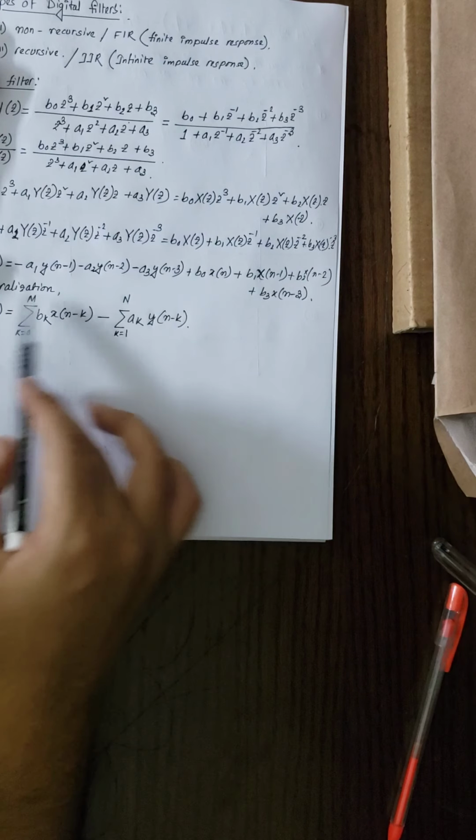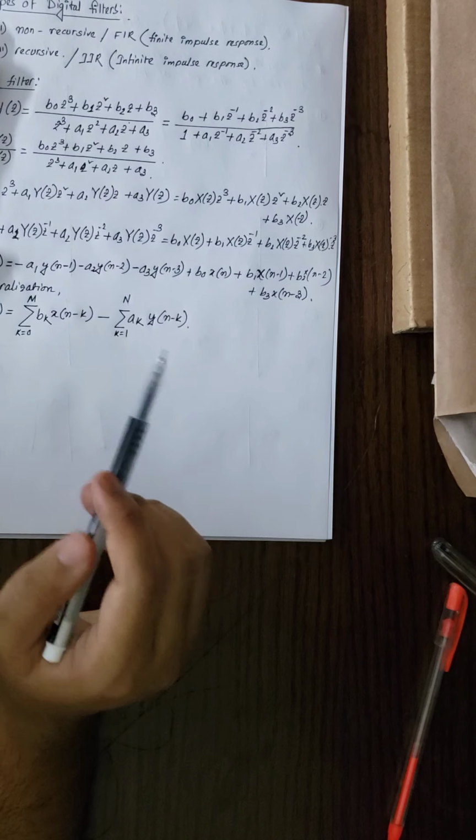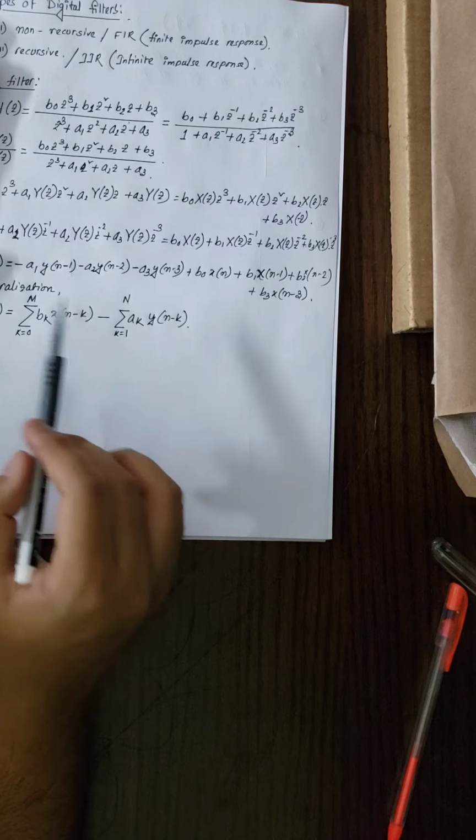So this is just a generalized form for any arbitrary values of M and N.